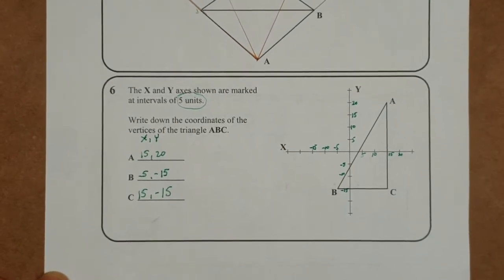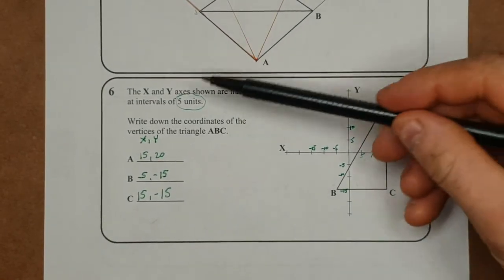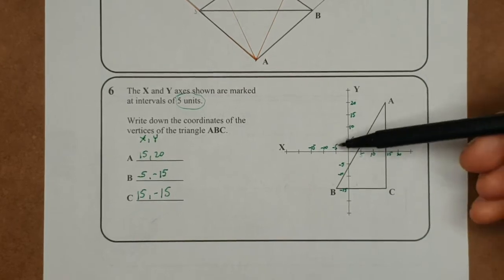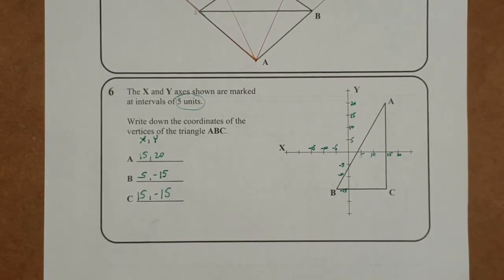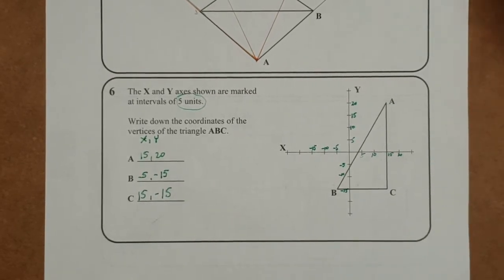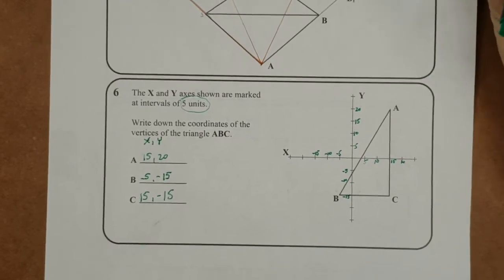So the really common mistakes there, first off not reading the units, and second off probably mixing up the x and y side of things. So that's that one. That's 6 questions complete. On to the next.